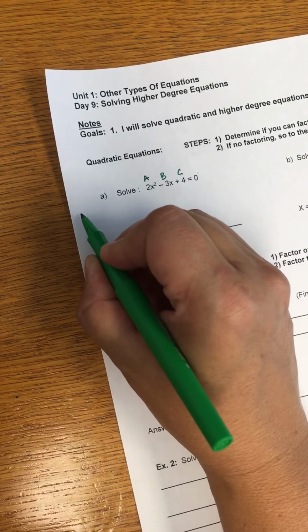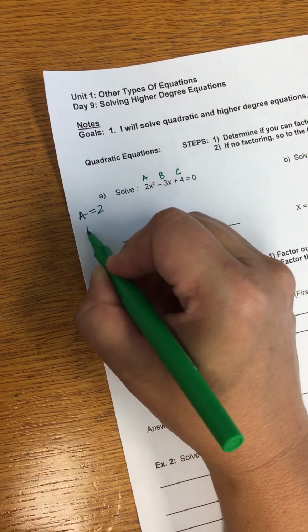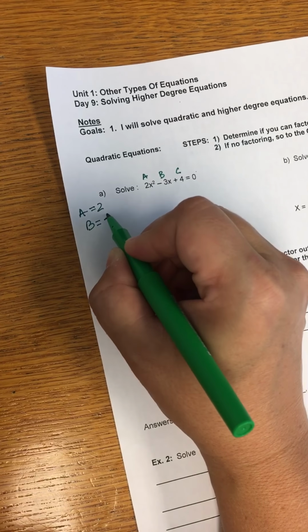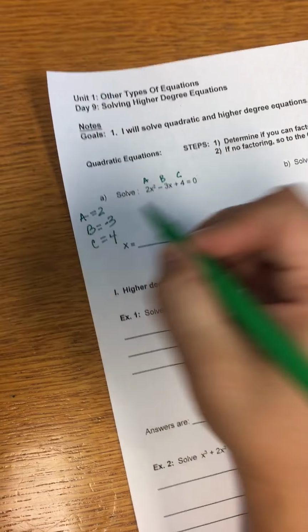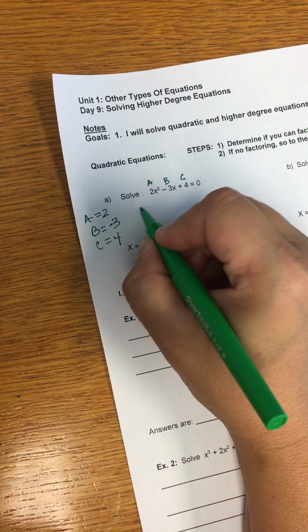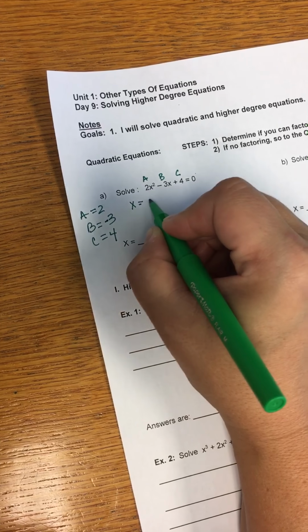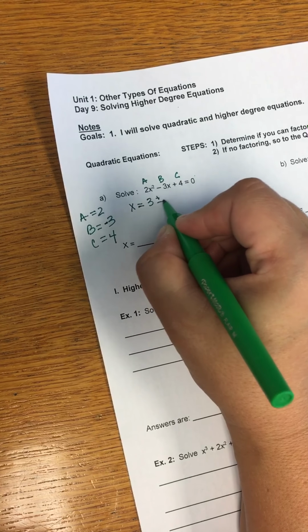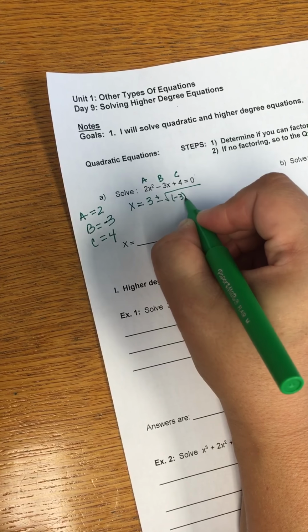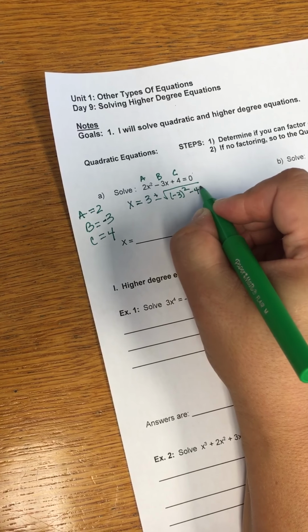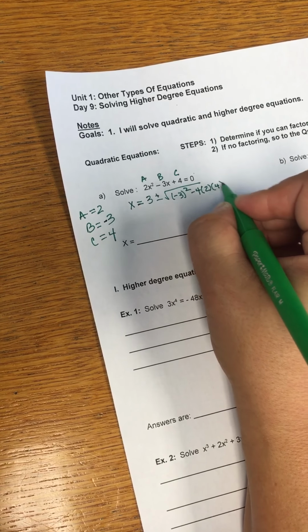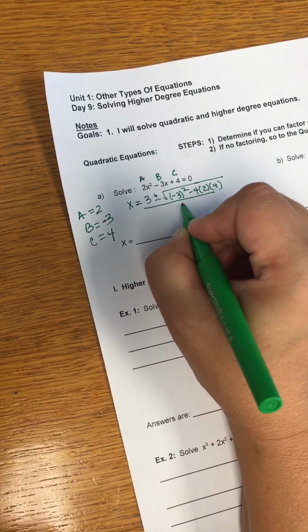So, a is 2, b is -3, and c is 4. So you would want to do the opposite of b, which is, so -3 becomes a +3, plus or minus the square root of -3 squared minus 4 times a times c, all over 2a.